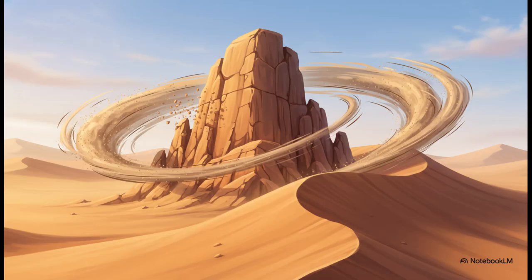And this right here is our big idea for today. The wind isn't just wind. It's an invisible artist. It carves away rock like a sculptor with a chisel, and then, get this, it uses the exact same material, all that dust and sand, to build totally new masterpieces.